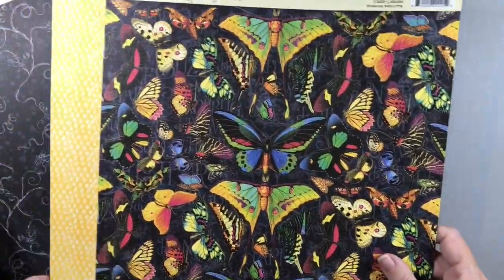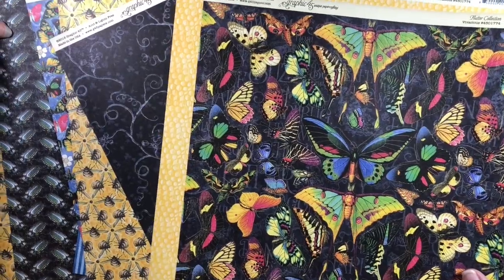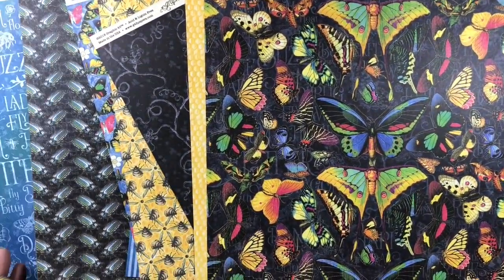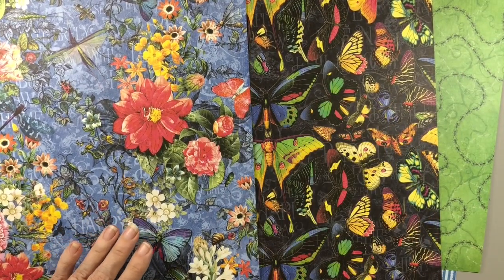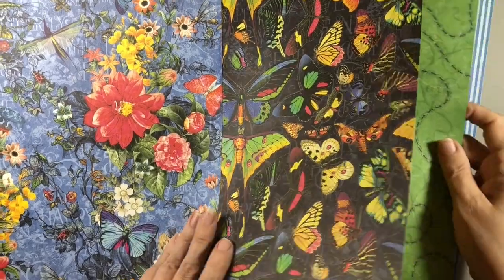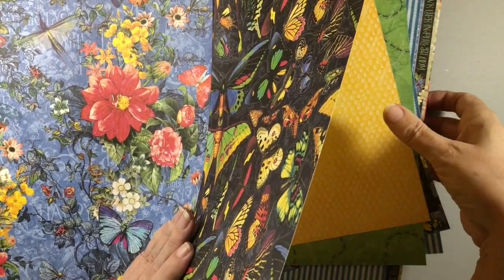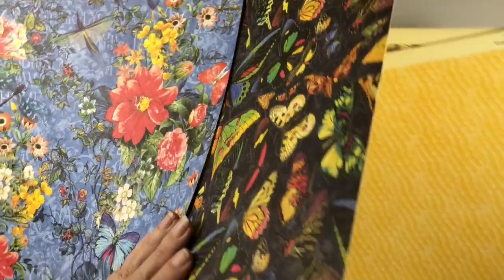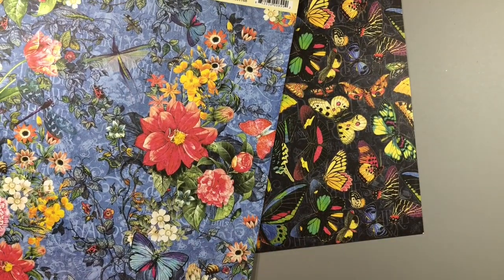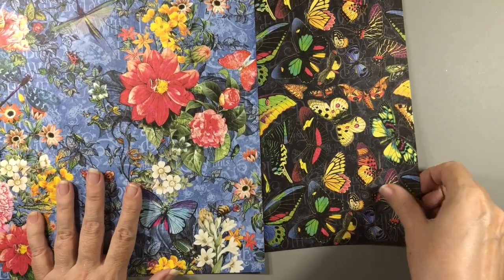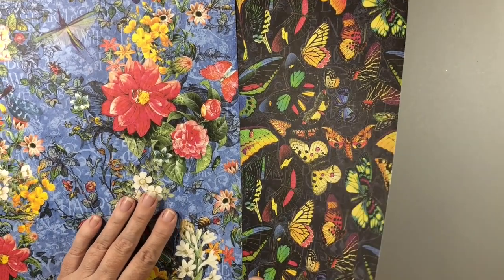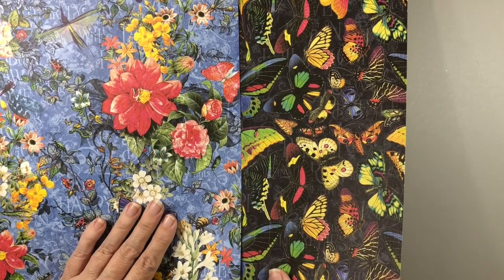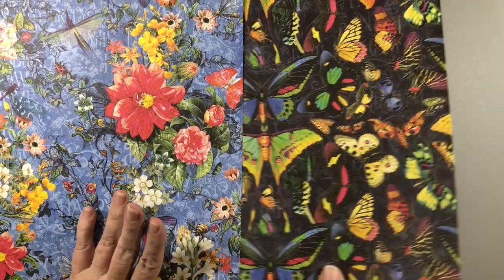Now, let's look again at a same example. Let's see if I can find one. Oh, there we go. This works a little better because this is so dark, but again, let's see if I can, let's move some of these papers. Let these stand on their own. They look great. They're beautiful, beautiful papers, right? However, using just these two on a page would not necessarily work. I mean, it'll look great because they're beautiful papers. It's going to look great.